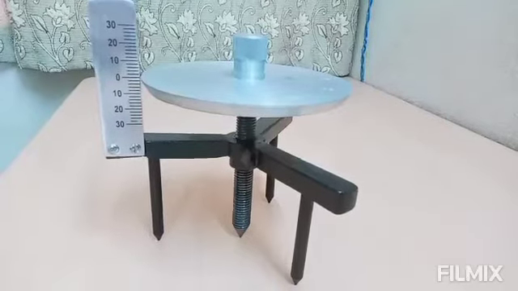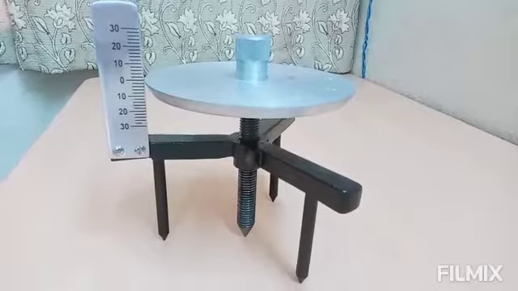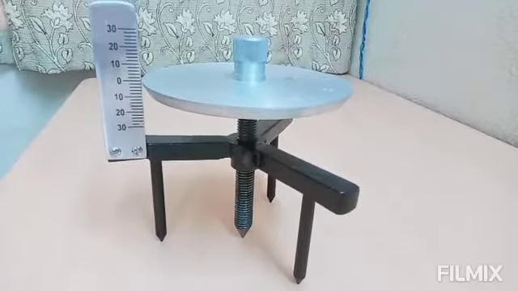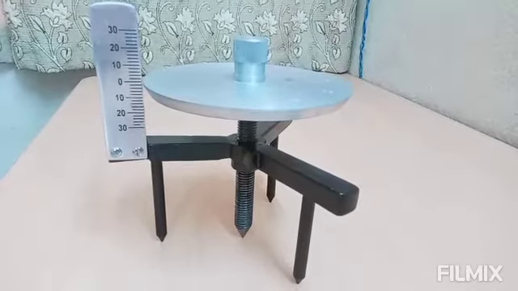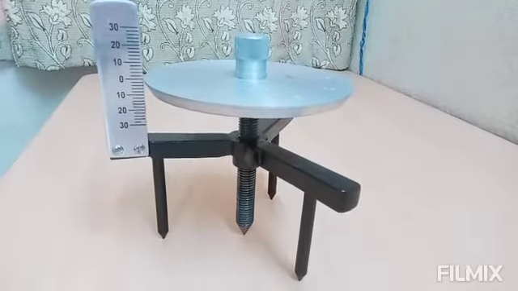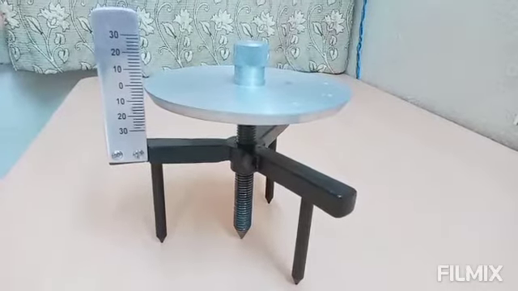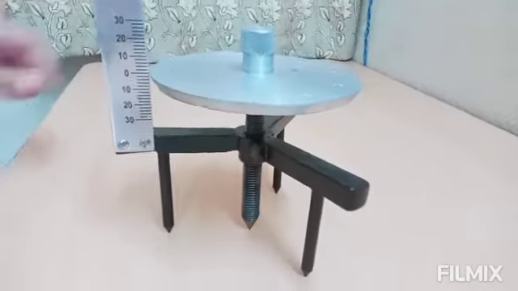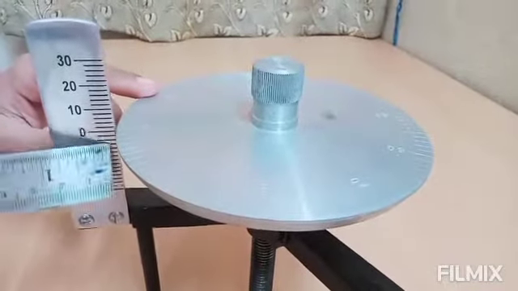Now we will find the least count of the spherometer. First, measure the pitch of the screw. For this, find the value of one division on the pitch scale. Then bring the zero of the circular disc opposite to the pitch scale and rotate the screw by n complete rotations. So, as you can see, the zero of the circular disc is aligned with the zero of the pitch scale.